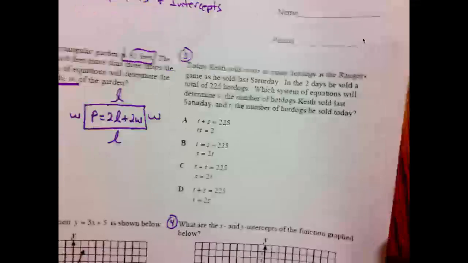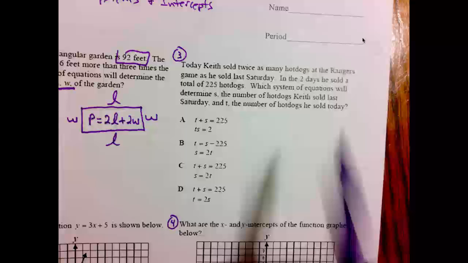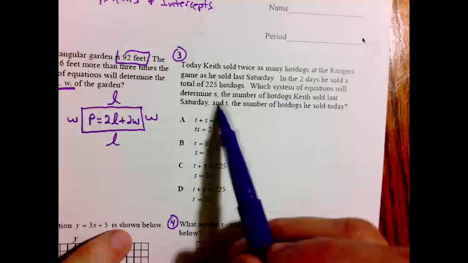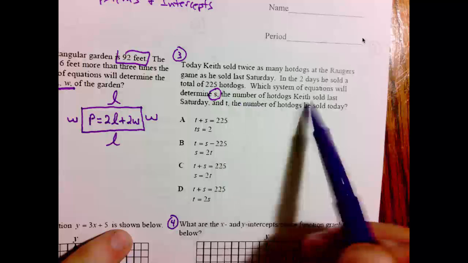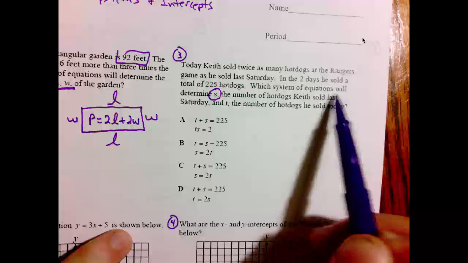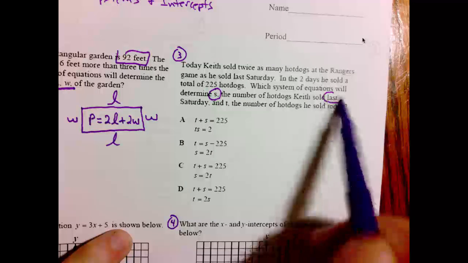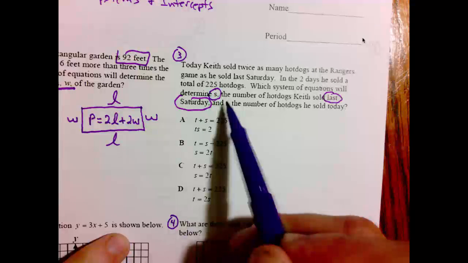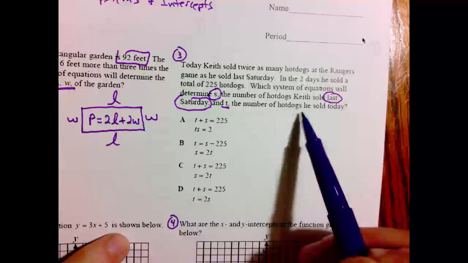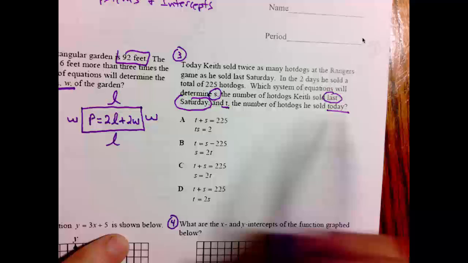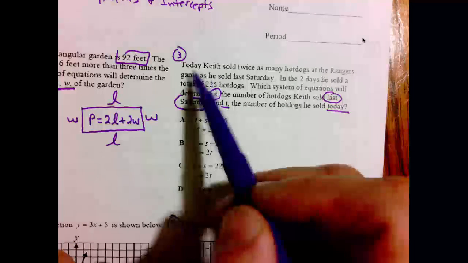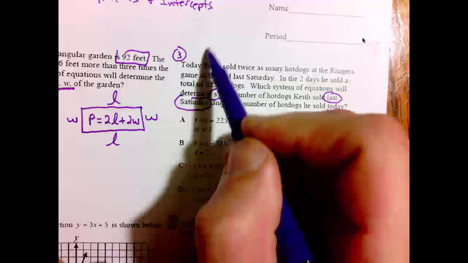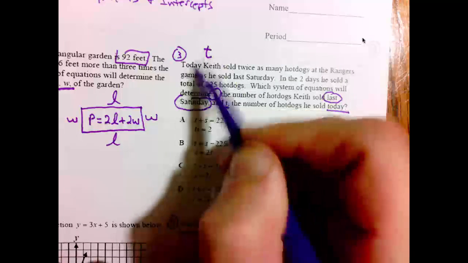3. Which system of equations can be used? S is the number of hot dogs Keith sold last Saturday. S is last Saturday. And T, number of hot dogs Keith sold today. S is last Saturday and T is today. Today is T.